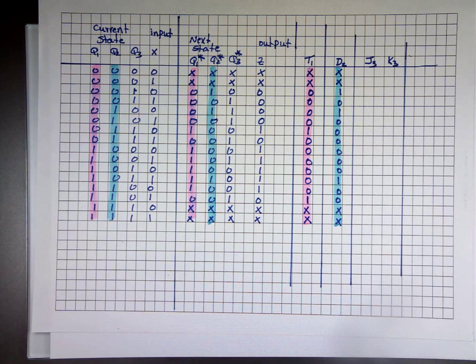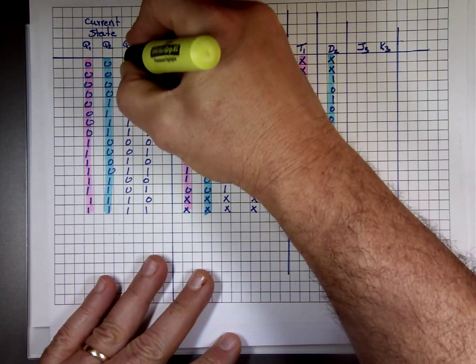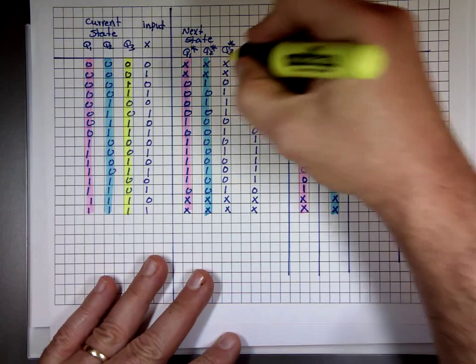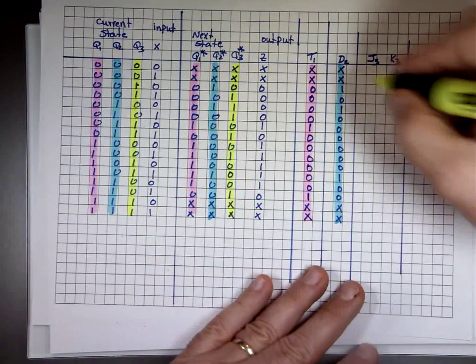And the last one, I'm using the JK flip-flop. That's Q3. I picked those intentionally, so I'm not spending too much time looking at the chart.